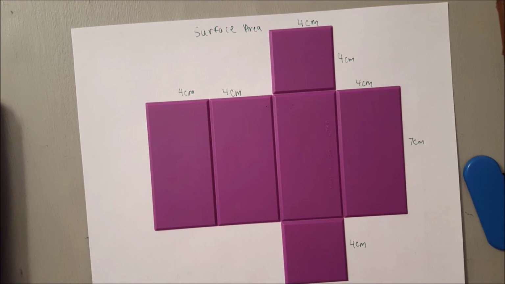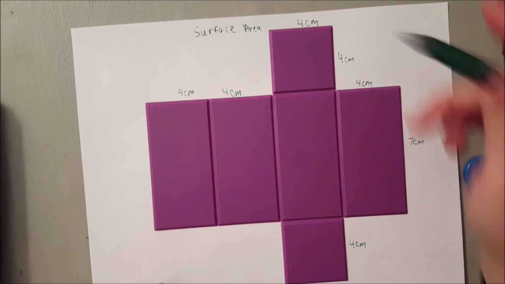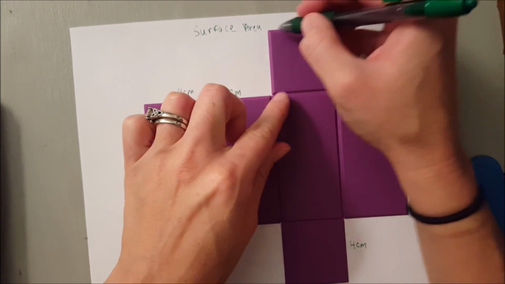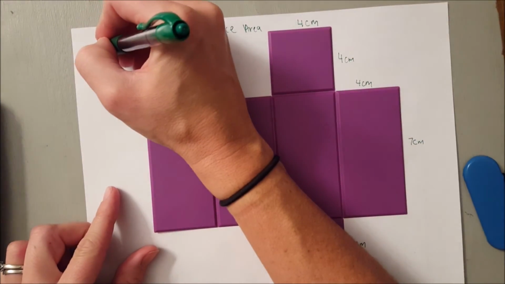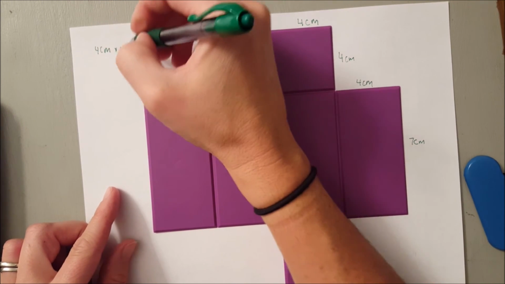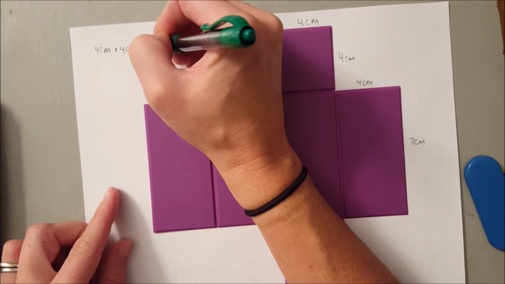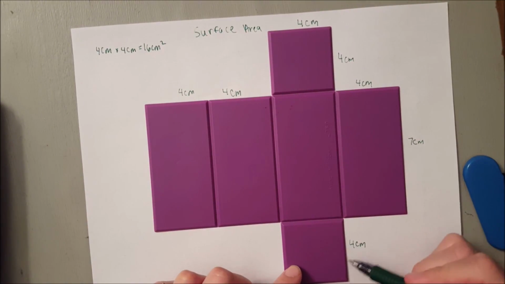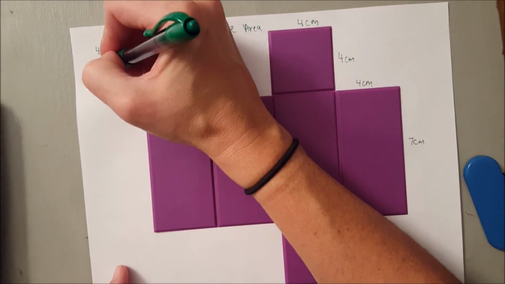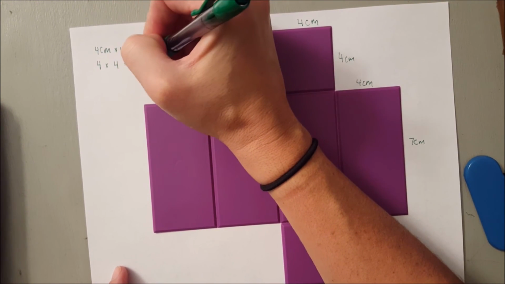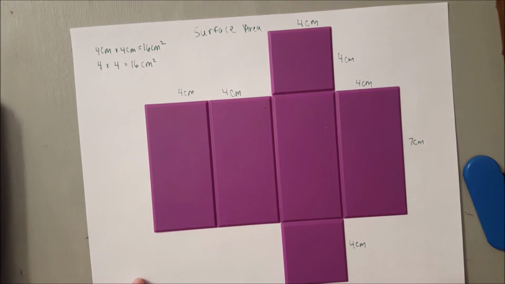So I'm going to go ahead and try to compute this. So let's go box by box. If I'm computing this area here, for this box, I will have 4 centimeters times 4 centimeters. I will get 16 centimeters squared. And likewise, this box is 4 centimeters times 4 centimeters. So I'm going to abbreviate here, 4 by 4. I will get 16, and these are centimeters squared.